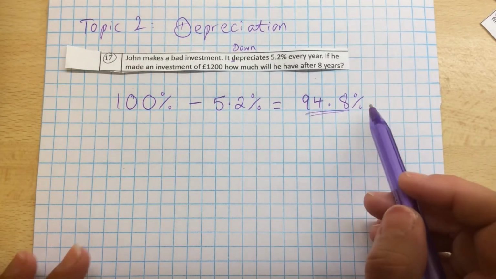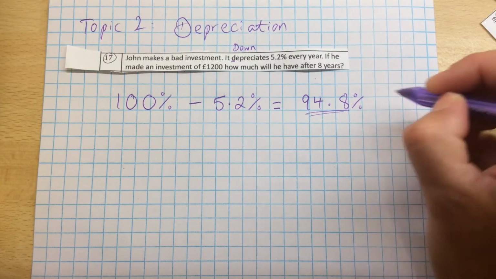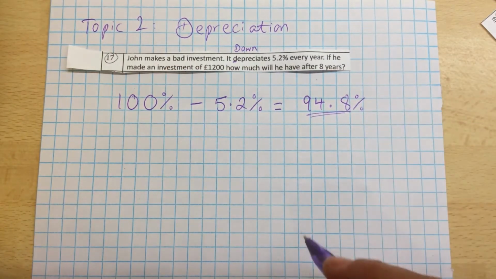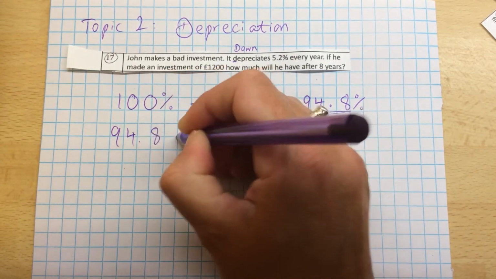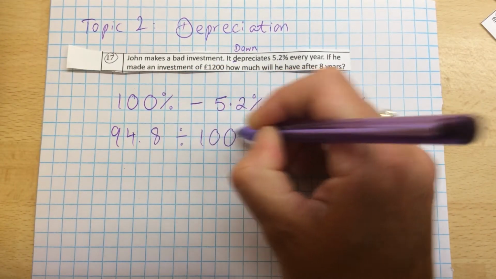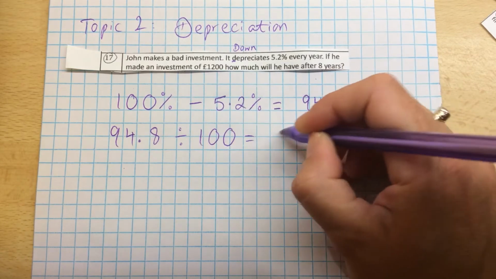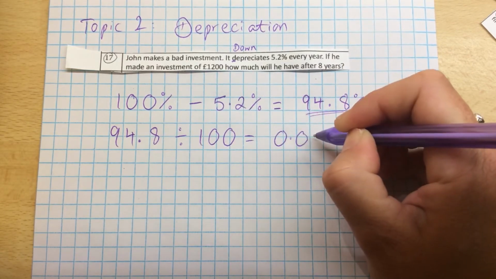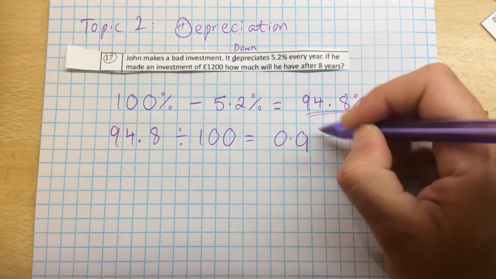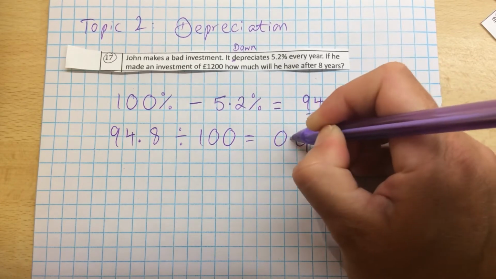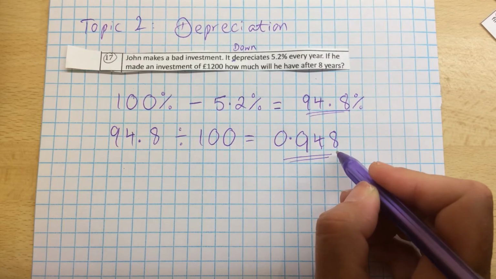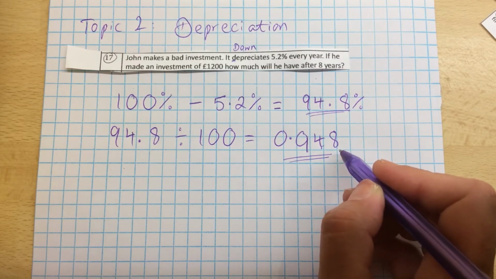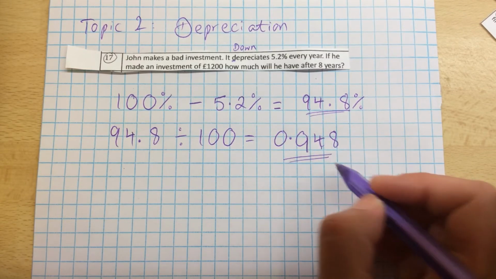To change the percentage into a decimal multiplier, we divide it by 100. So 94.8 divided by 100 is 0.948. This now is going to be our decimal multiplier that we're going to use on the calculator. Okay, apologies for the weird looking 9.